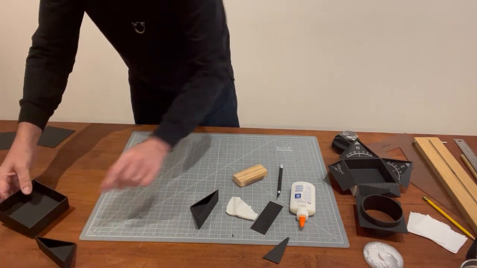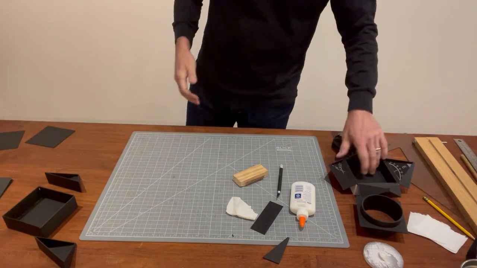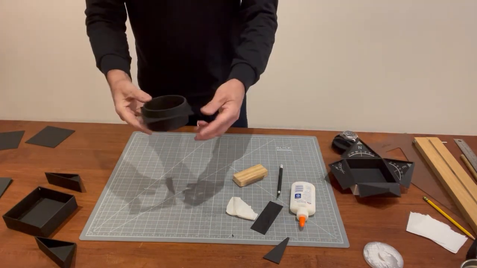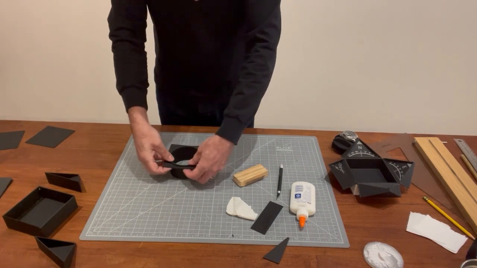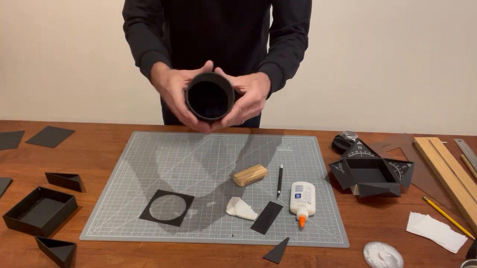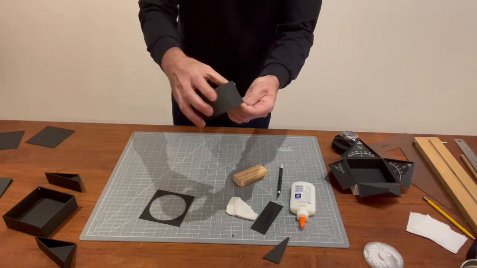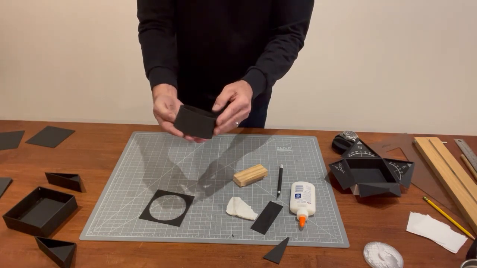So let's just put that to the side for a second, and let's start to build some of these internal components. So I do have this tube. This I had not glued into position. So this is just a piece cut with a hole in it. But this tube, it's a little different technique. I'm going to use a bent lamination technique to create that.